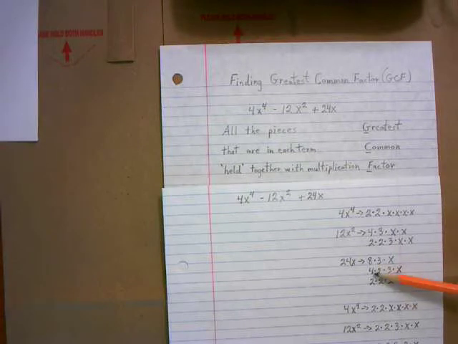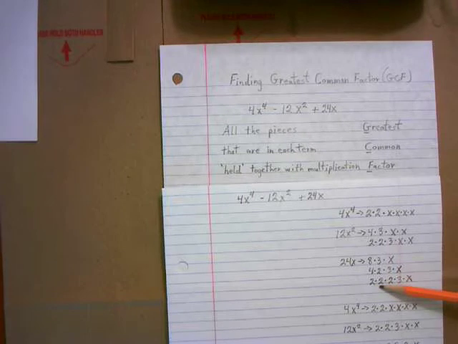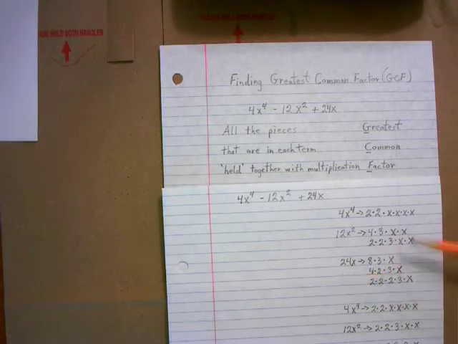And 4 can be broken down into 2 times 2. Bring down the 2, the 3, and the x. So 24x can be broken down to be 2 times 2 times 2 times 3 times x. Kind of a lot of steps to that one. Had to break down the 8, had to break down the 4.